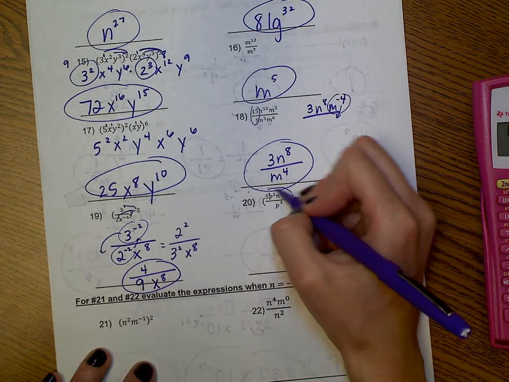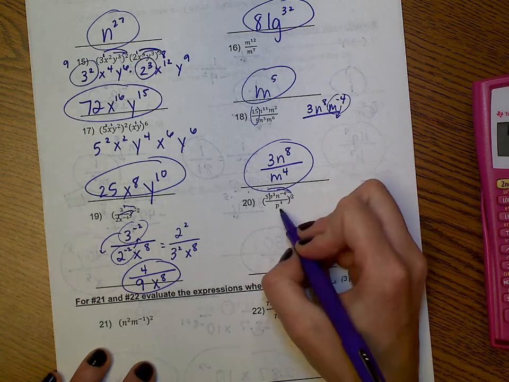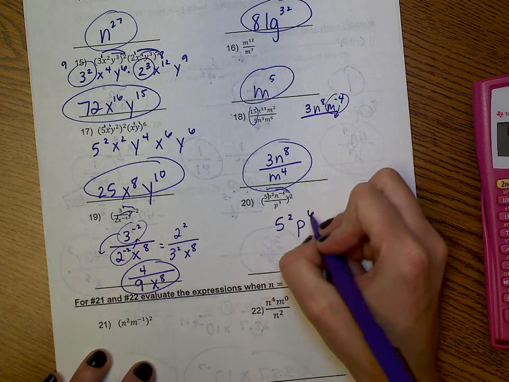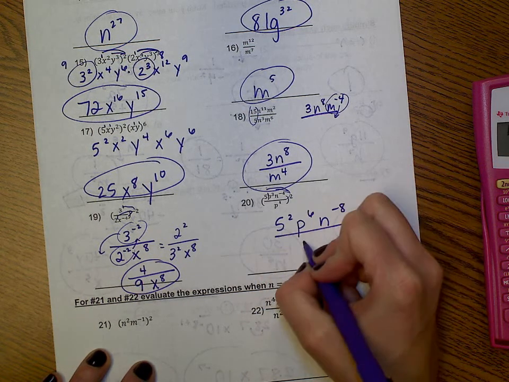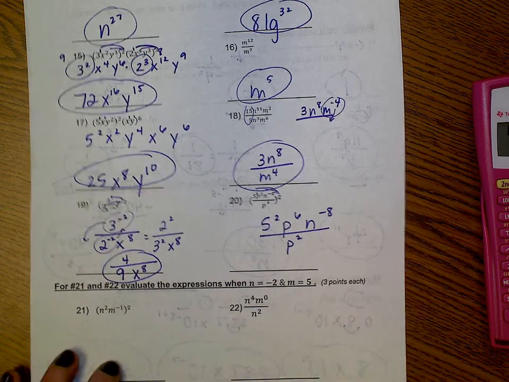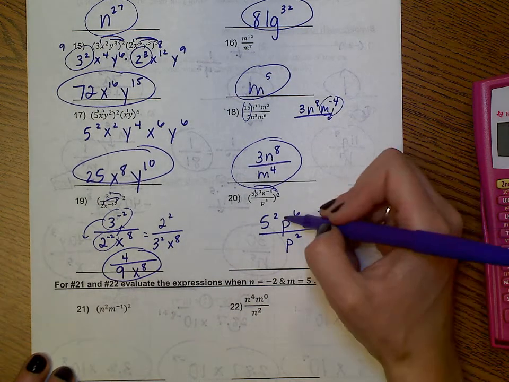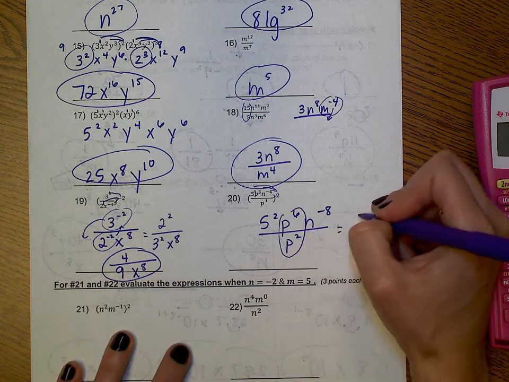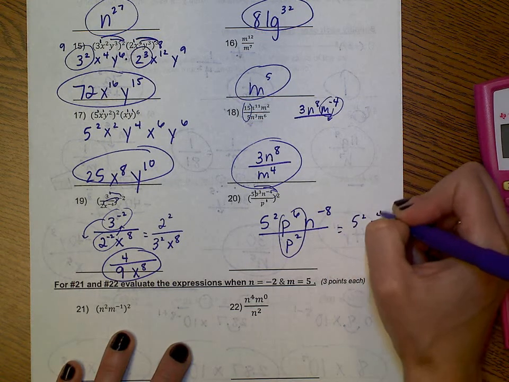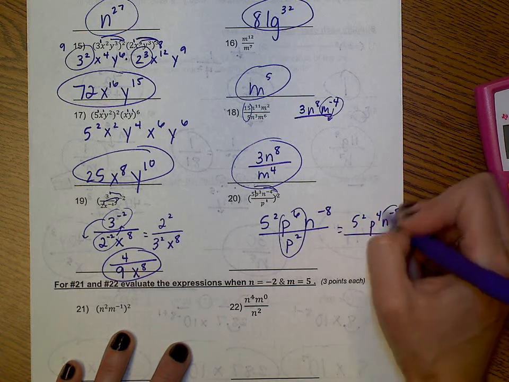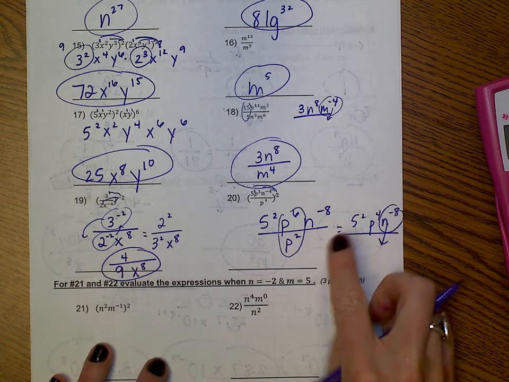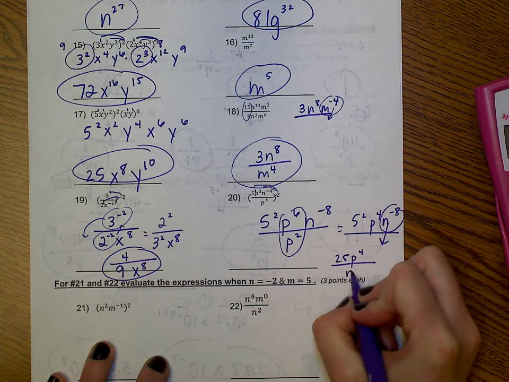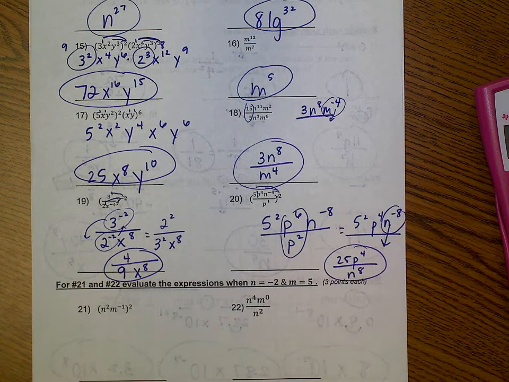Number 20, same thing. You just have to distribute to all of those, even what's on the bottom. Don't let that confuse you. It'd be 5 squared, p to the 6th, n to the negative 8, over p squared. Distribute, then combine. I can put those p's together. 6 minus 2 is 4. So p to the 4, n to the negative 8. Then move the n down, and you're also going to write that as 25 p to the 4 over n to the positive 8.